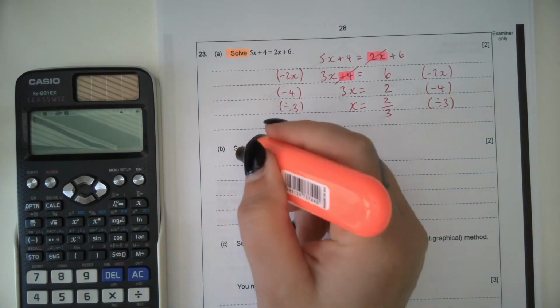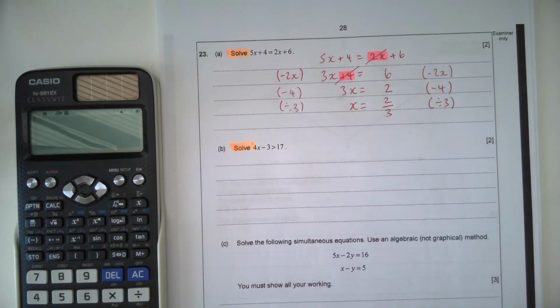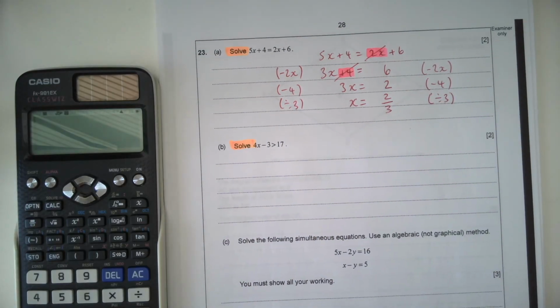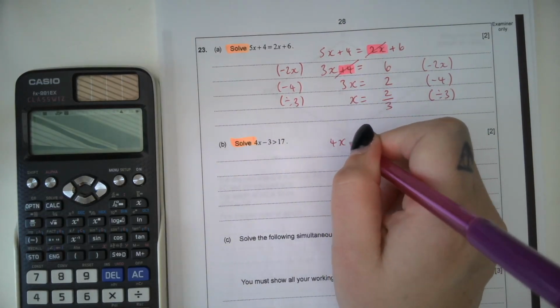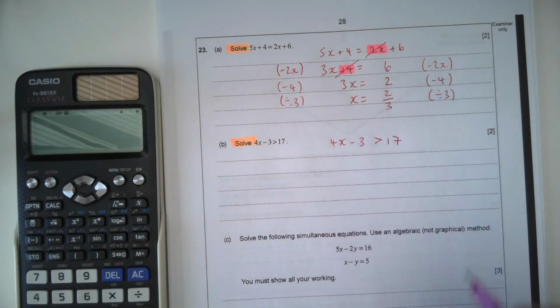Part B, solve. 4x subtract 3 is greater than 17. So 4x subtract 3 is greater than 17.